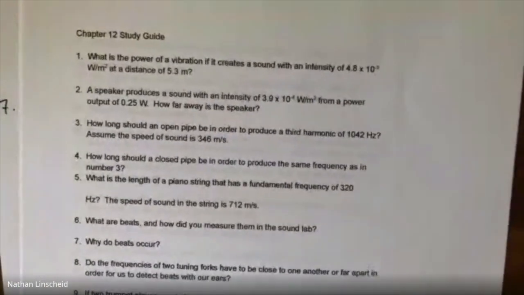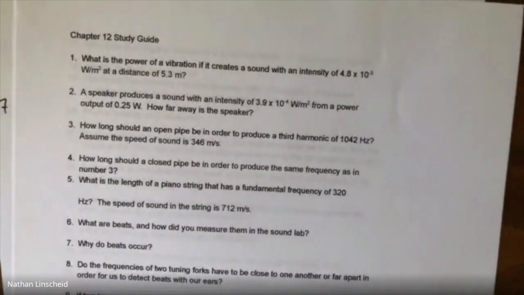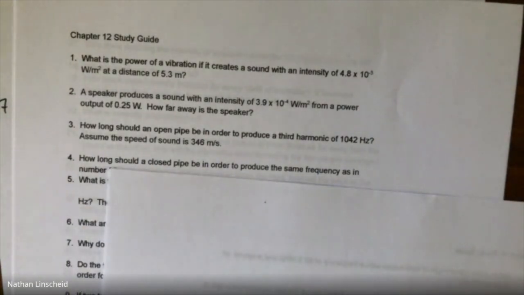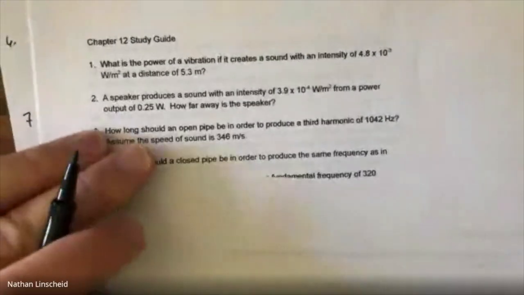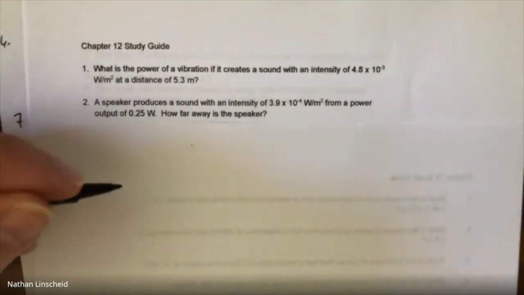All right, chapter 12. What is the power of a vibration if it creates a sound with an intensity of 4.8 times 10 to the minus third watts per meter squared at a distance of 5.3 meters? Okay, so what is the power?